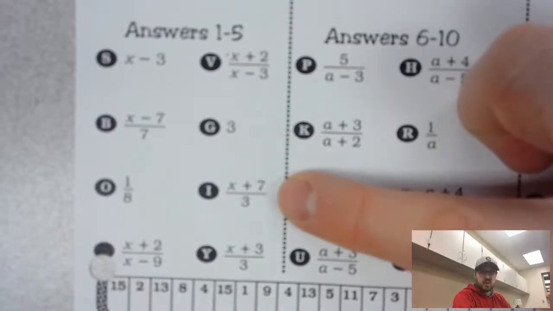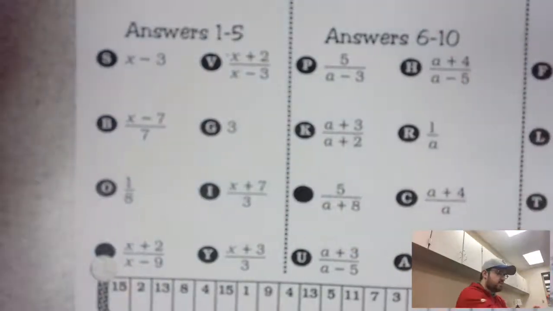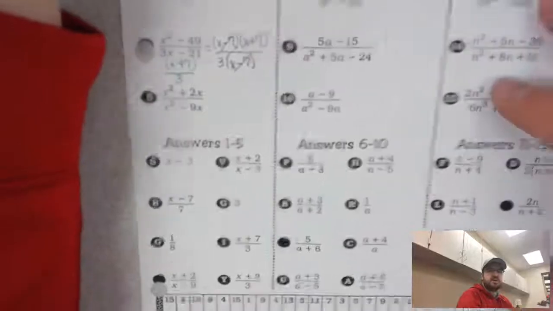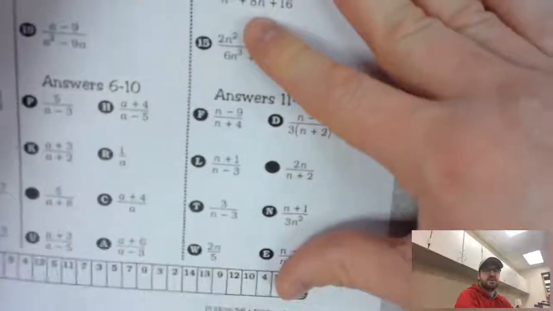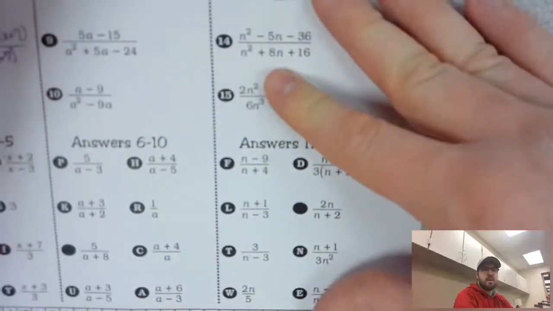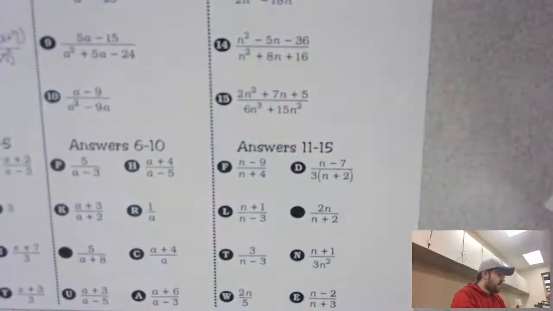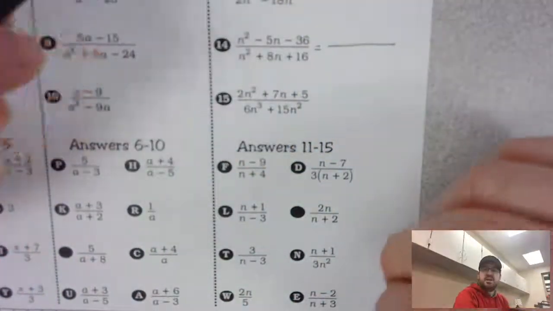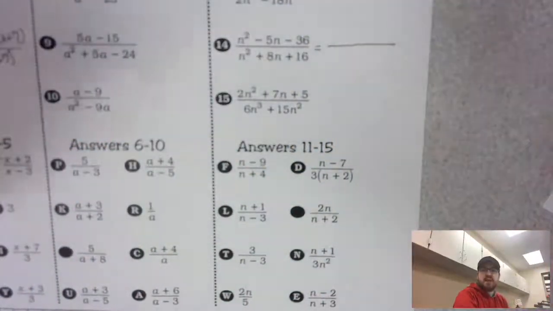All right, let's try one more. Looking back here at the problem, I want to try number 14. I'm going to move this around a little bit. We're going to think about how we factor this. Again, we're looking to see how the top and the bottom factor. I notice that this is a quadratic trinomial.